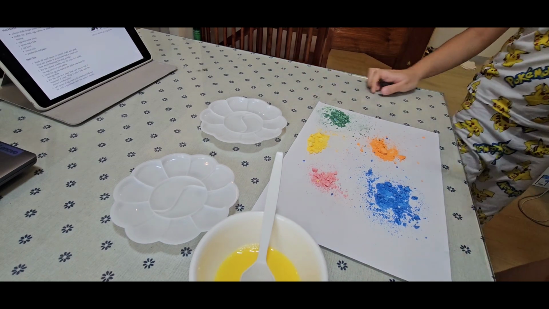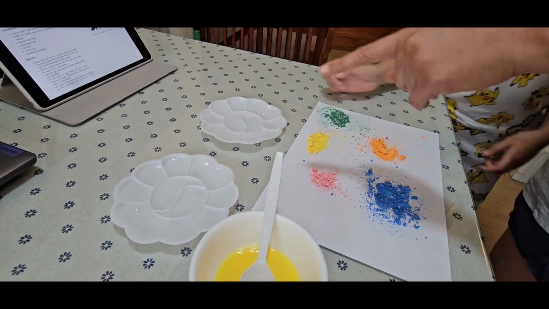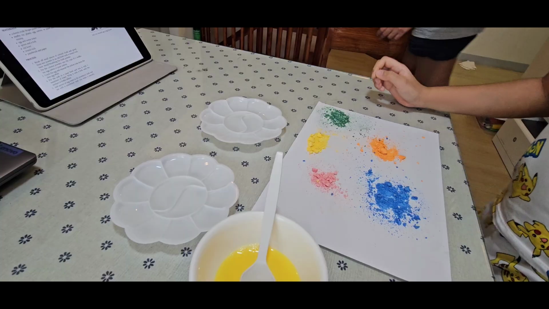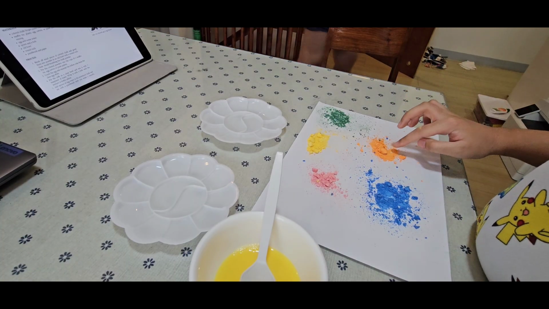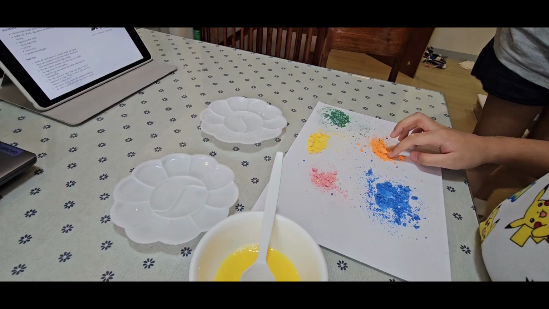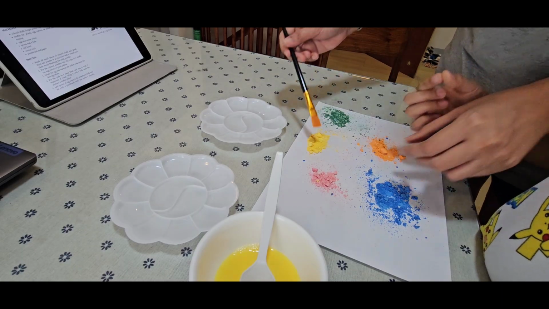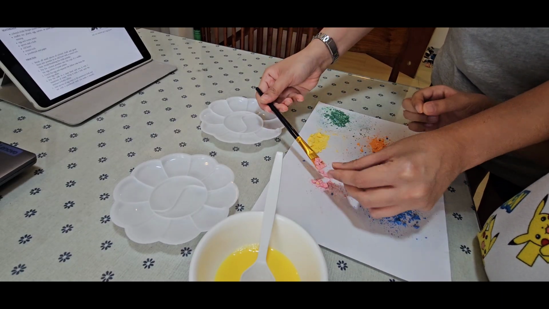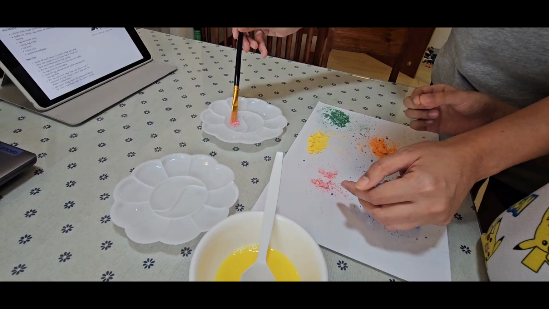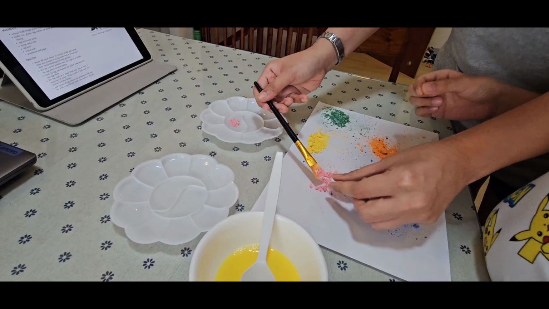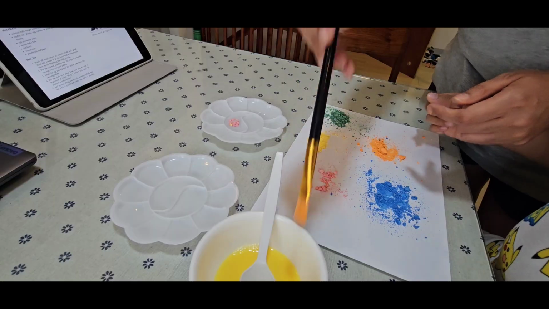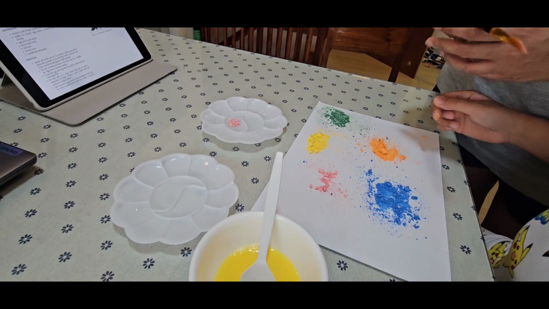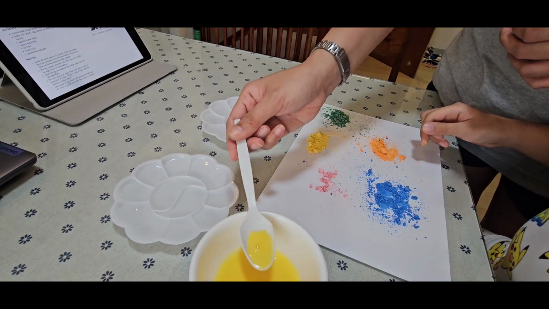Now what we're going to do is mix the chalk dust with our egg mixture. So I'm going to start putting them here, like for example there, and I want you to put a little bit of that here, like this.